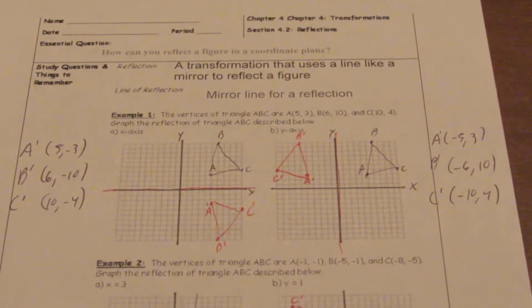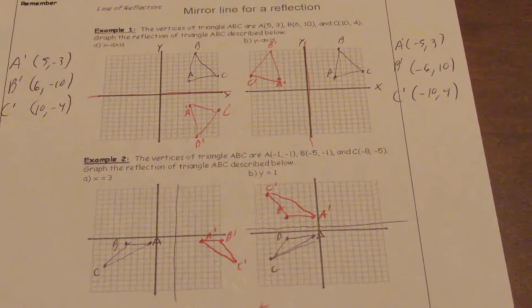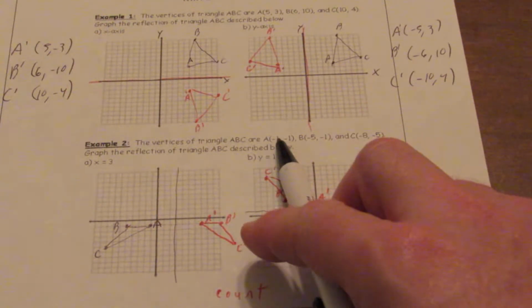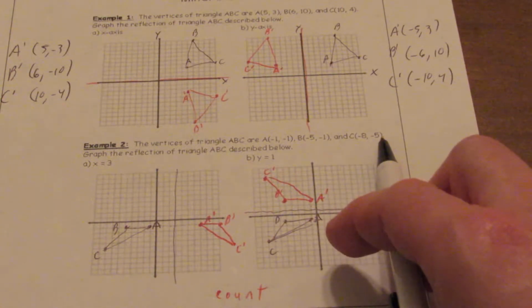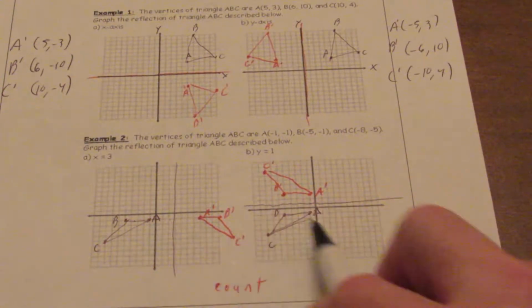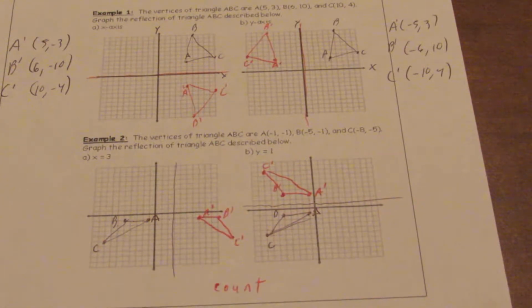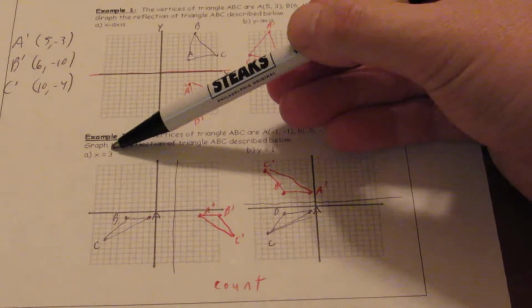Example 2 gives us triangle ABC. A is (-1, -1), B is (-5, -1), C is (-8, -5). Again, in both of these, I have my original pre-image. A says x equals 3.